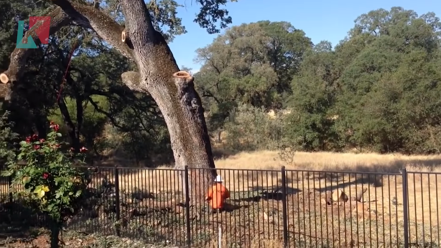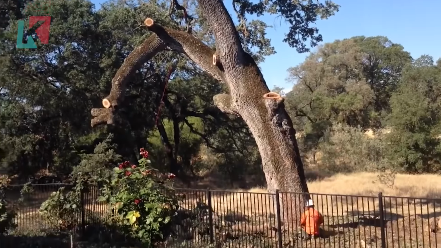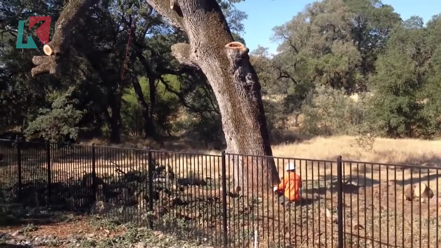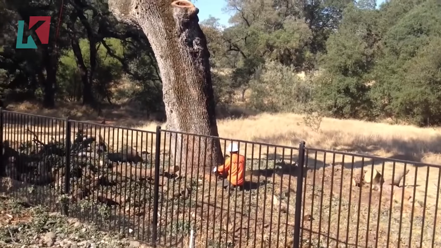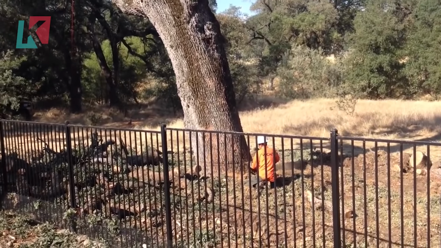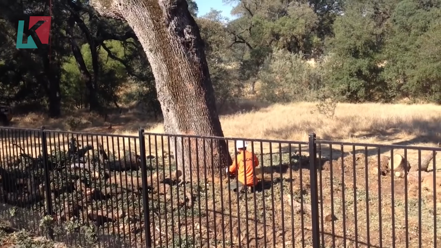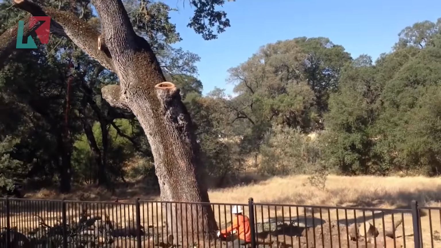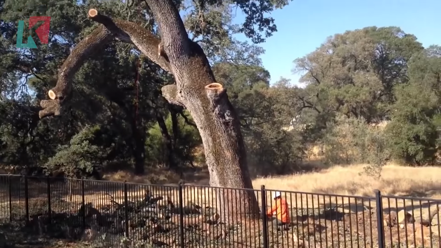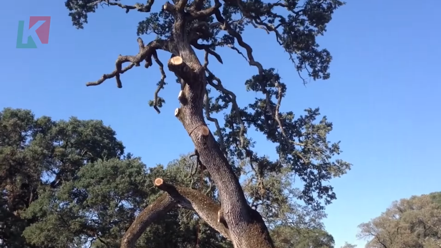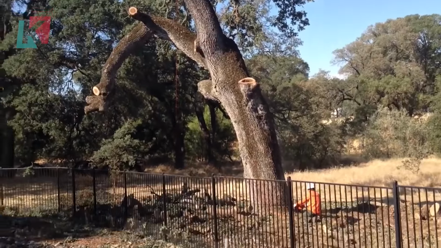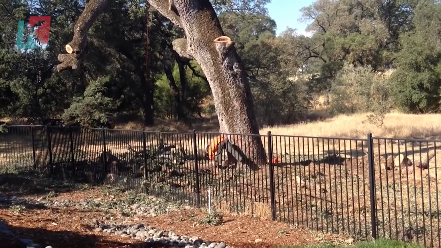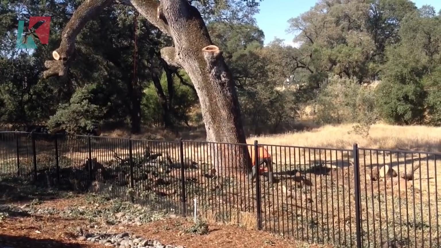Making the initial cuts. Yes, they got her tied off. Going low.